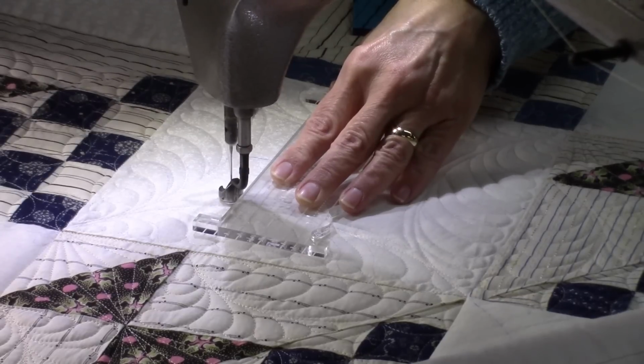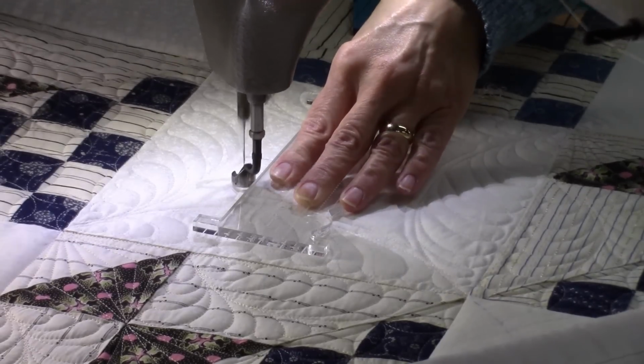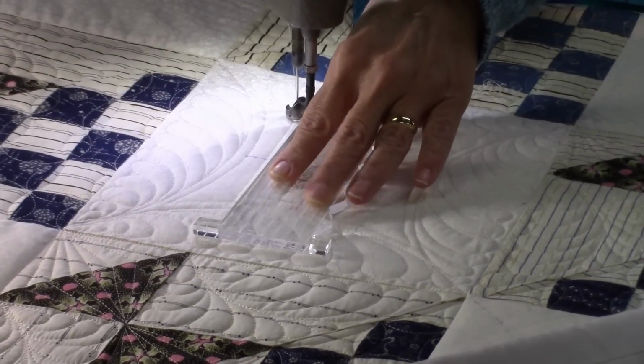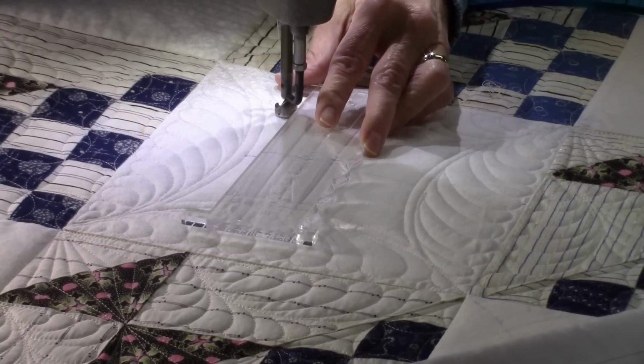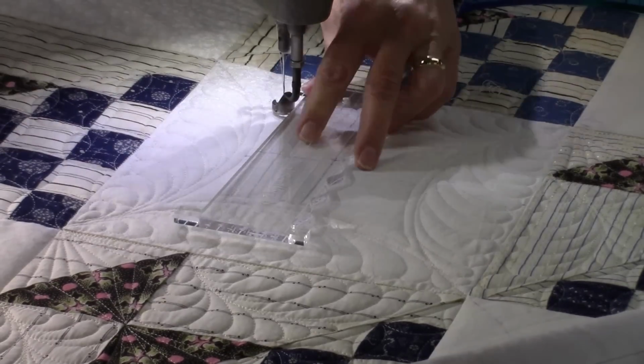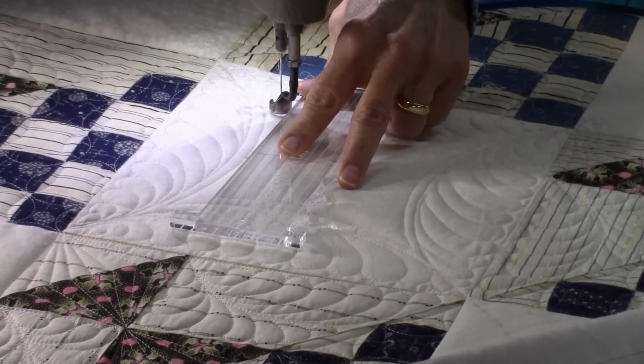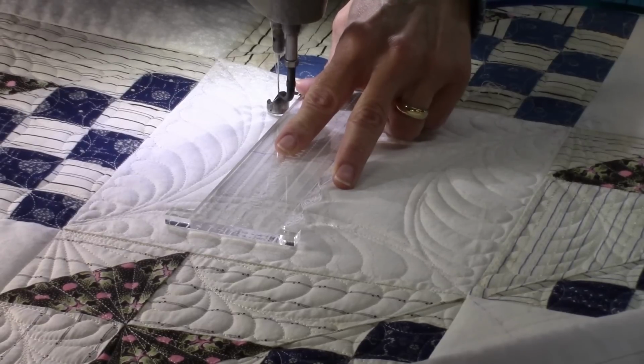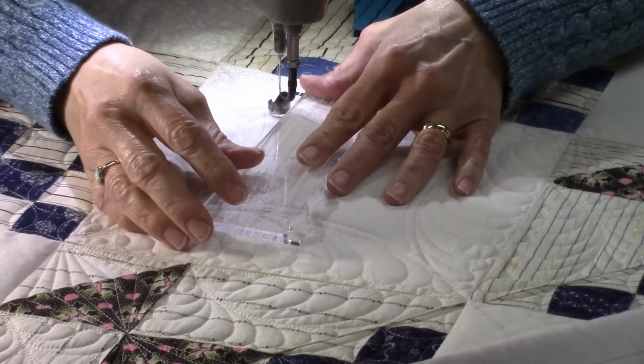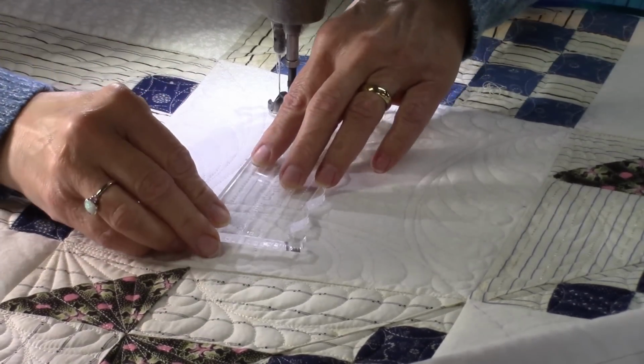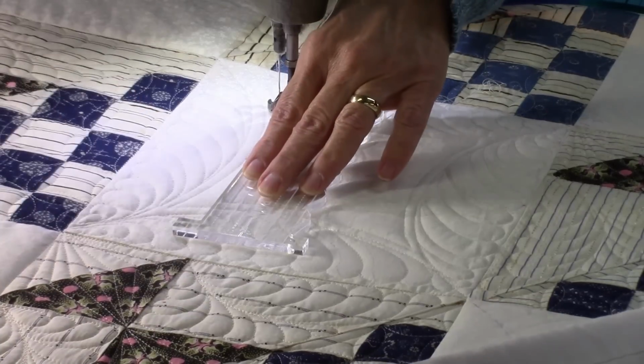So this is what takes long. It takes a longer time to quilt when you're doing this kind of work and you're using rulers and you're needing to be precise, and you're lining everything up. That'll take you longer.